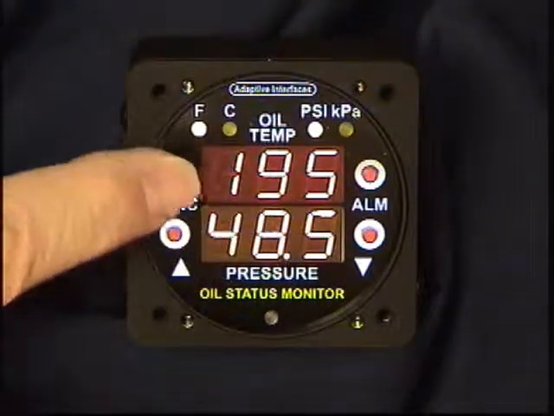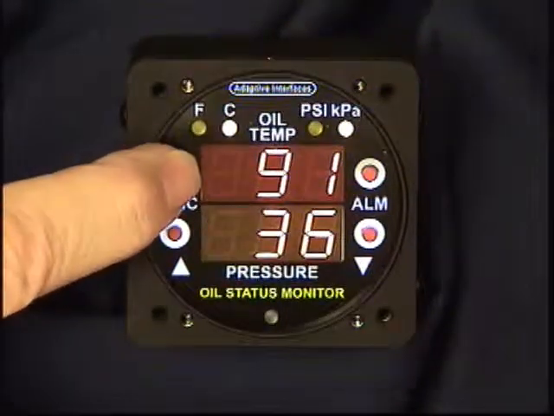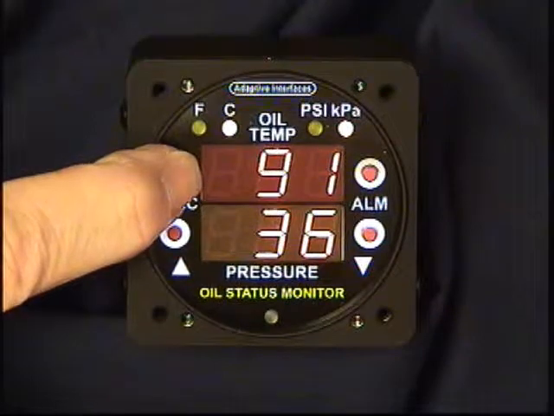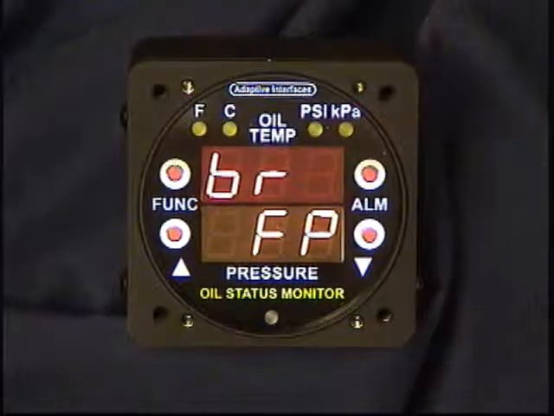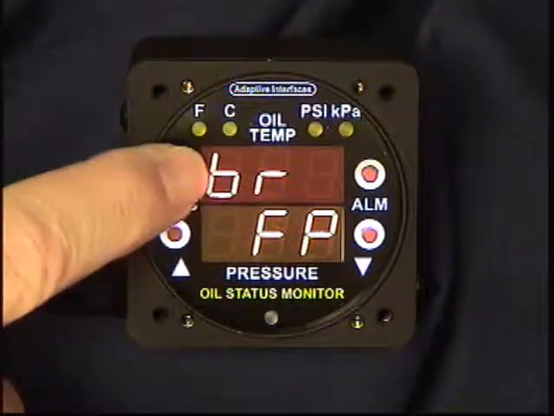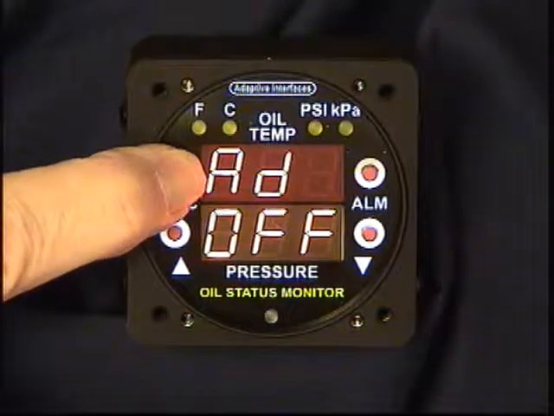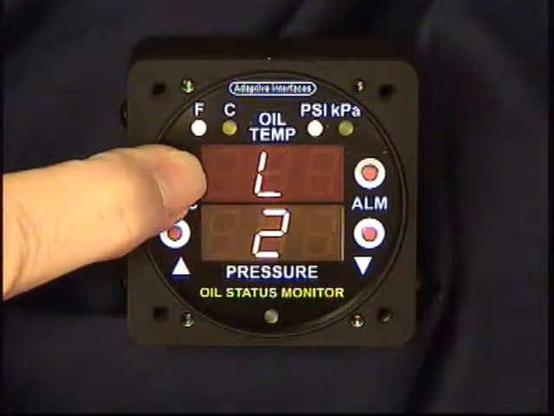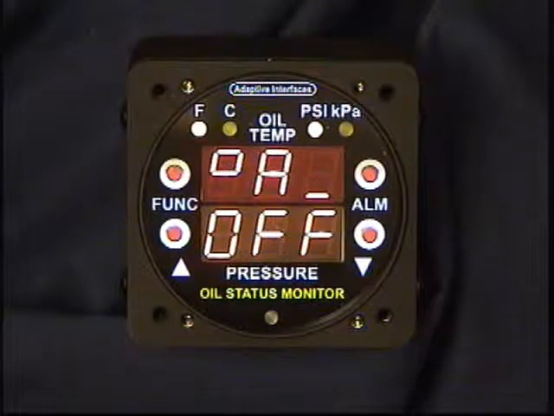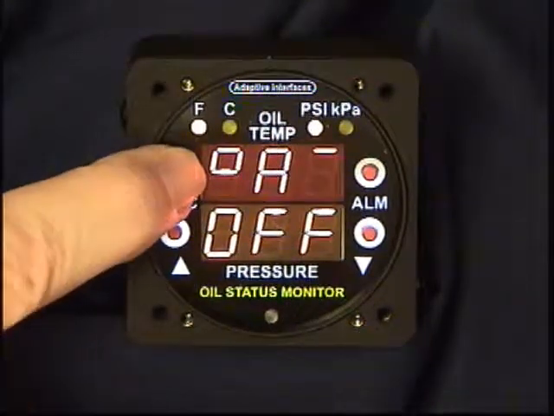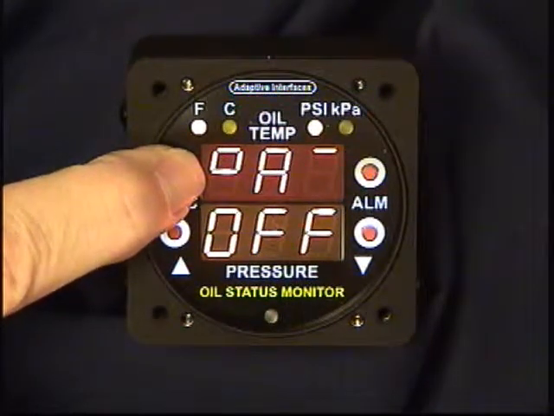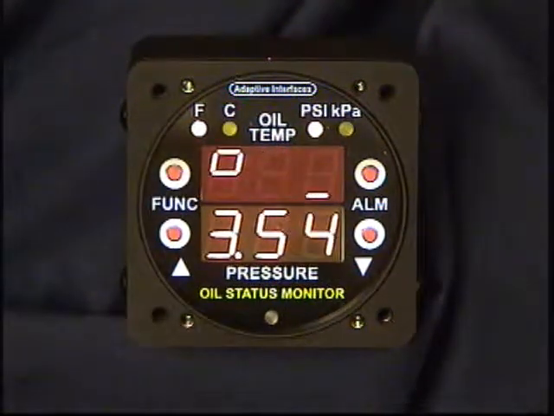To get into menu level 3, we press the function button in once, hold it for 5 seconds. When it gets into level 1, we release it. We can press it again and hold it for 5 seconds. It'll go into level 2. And again, press the function button and hold it in for 5 seconds. And now we're in menu level 3. And I'll kind of go into a description of all the different functions and calibration data points.